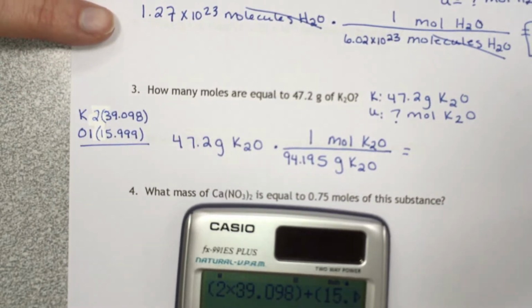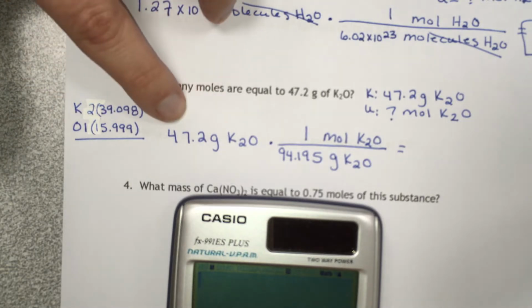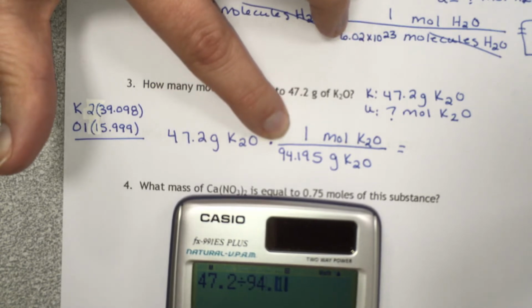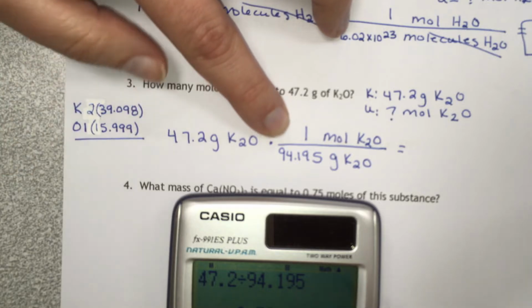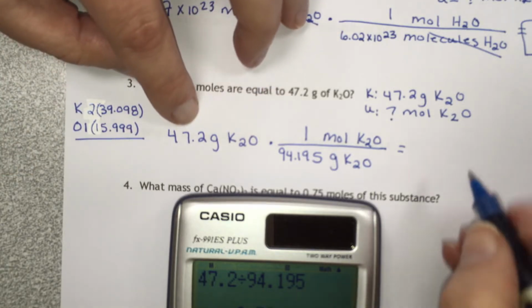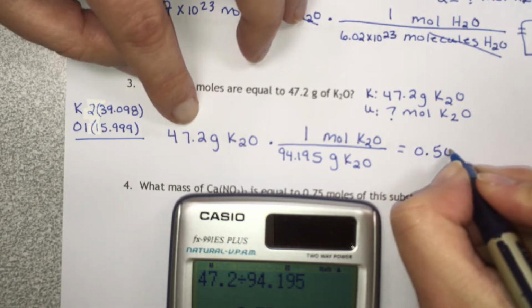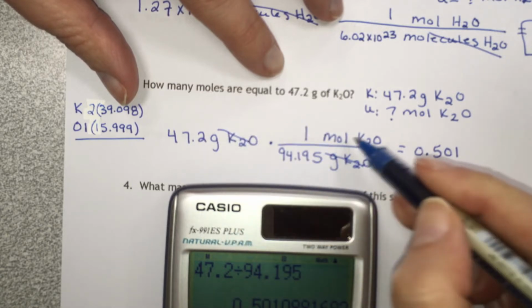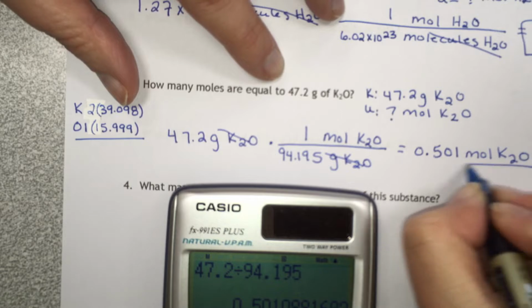Now all we have to do is take this number, 47.2, divided by this number, 94.195. And the answer with correct significant figures is 0.501. These units cancel out and we're left with moles of K2O. That's our answer.